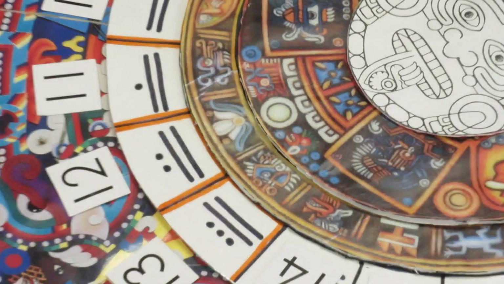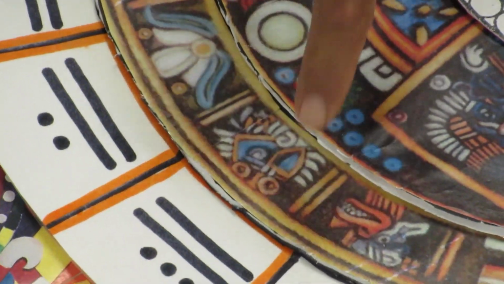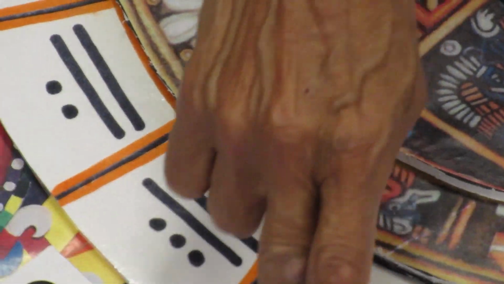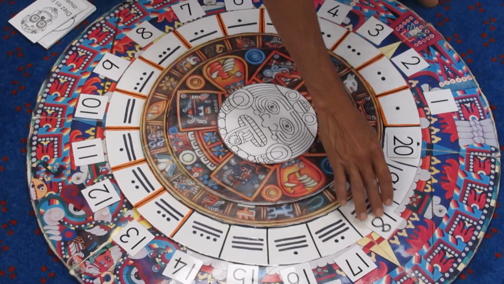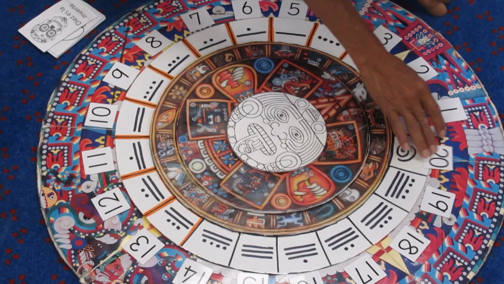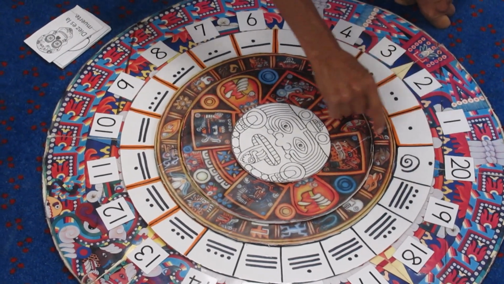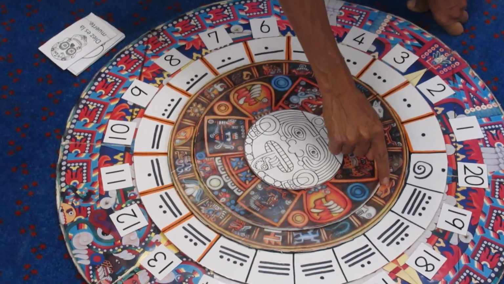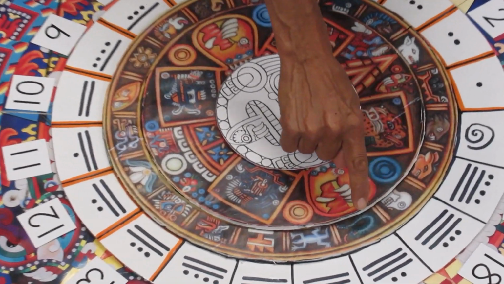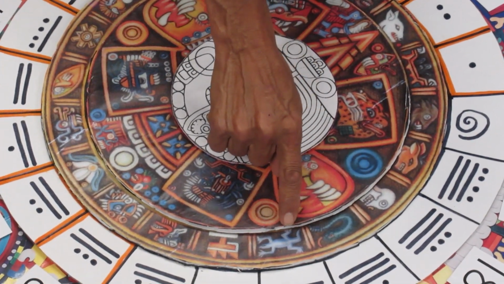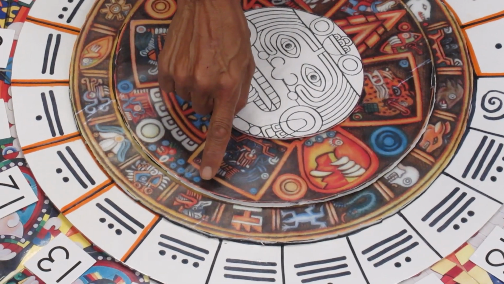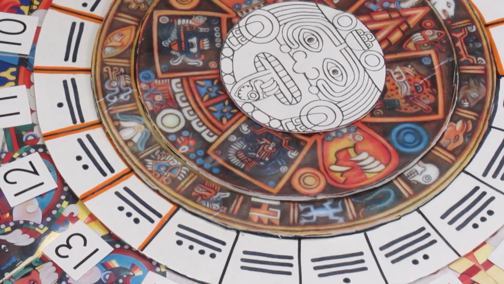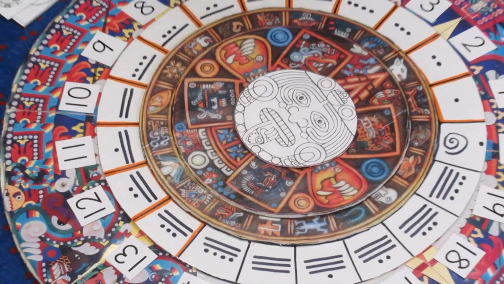But remember that Tonal Machiotl has 20 days. So 14, 15, 16, 17, 18, 19, 20. And it's Tochli, Masat, Miquistli, Coat, Quetzpali, Cali, Eecat. Those are the other 7 days in the Tonal Machiotl.